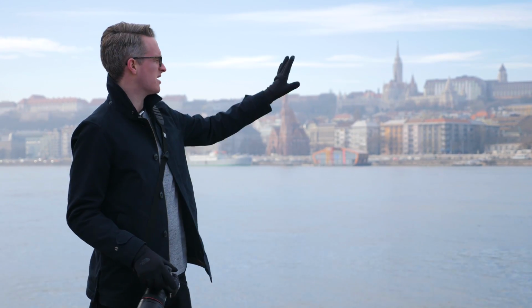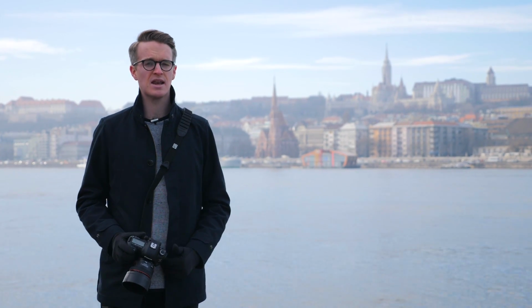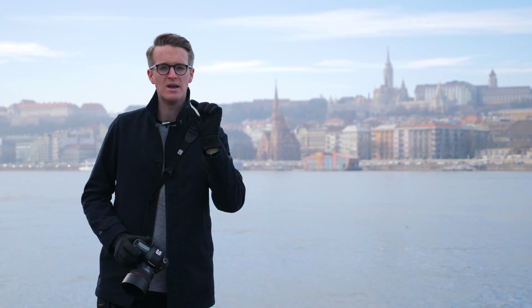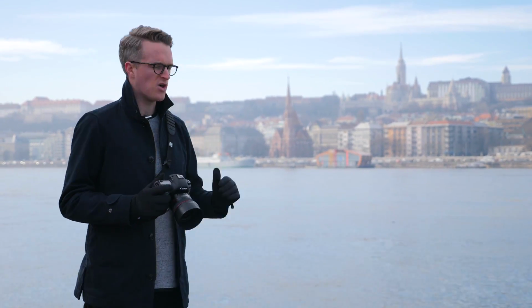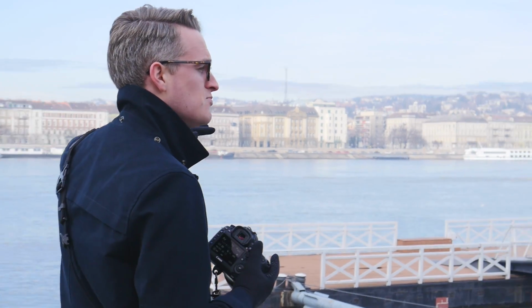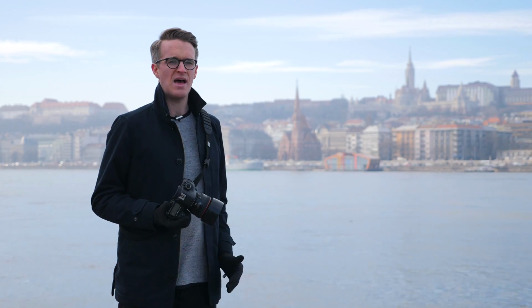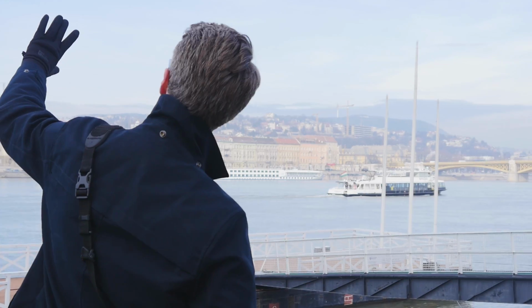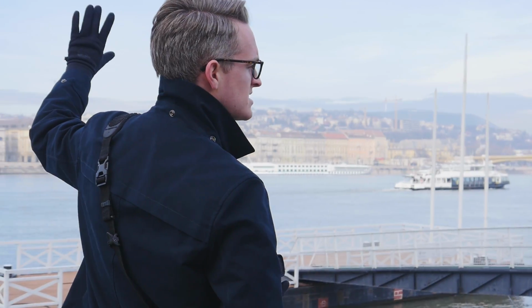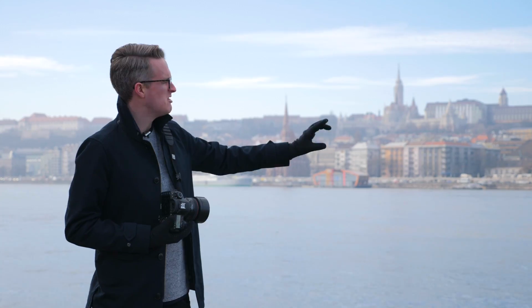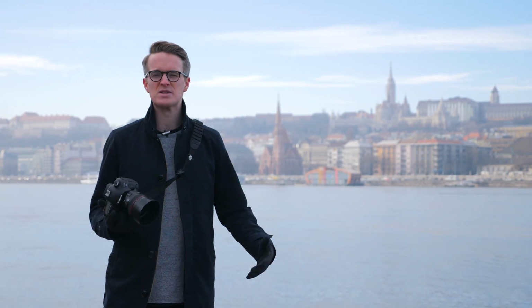We're going to stay with this subject here, which is still not particularly interesting, and I'm going to try and make it that little bit more interesting by moving the horizon down in the frame to the bottom third line. What that does is that allows us to prioritize the slightly more interesting sky, which has got some interesting clouds today, while ignoring this river where there's pretty much nothing going on.